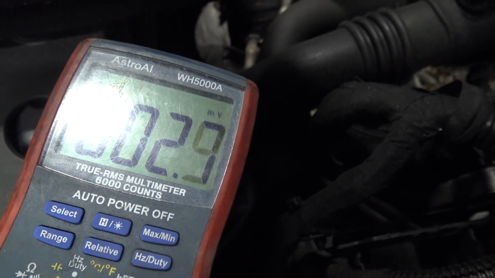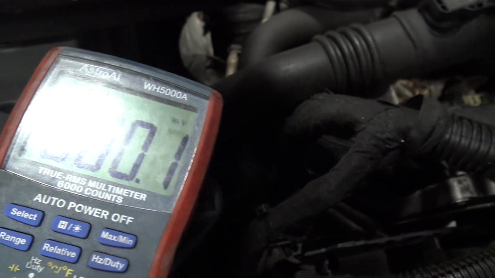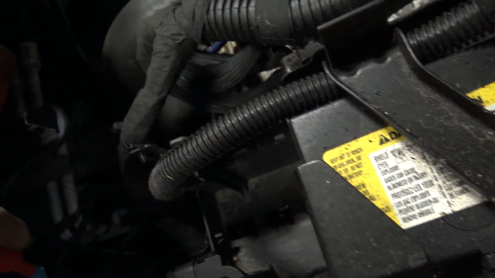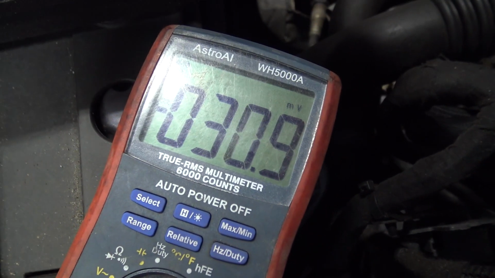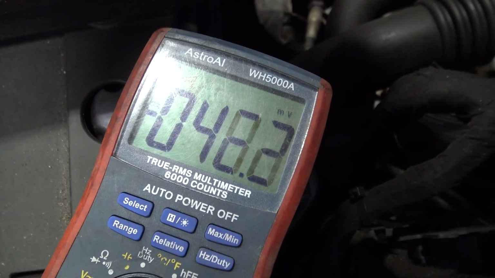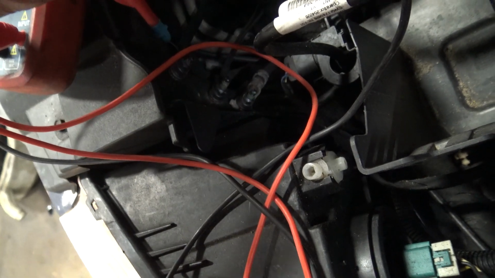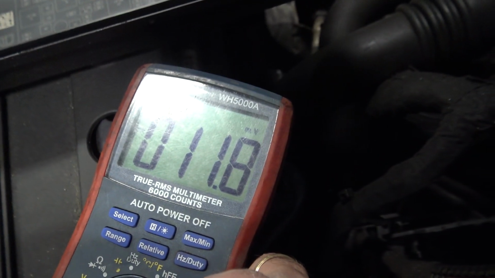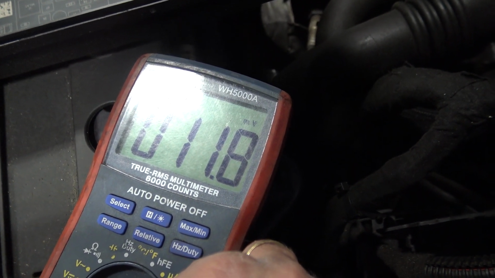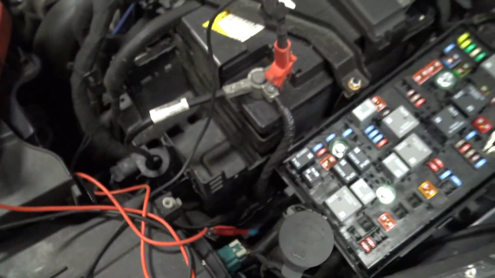This one's kind of around 2 to 3. This one's about 30. No, I'm sorry, about 11.8. You've got to get a good connection or else your reading will bounce around.